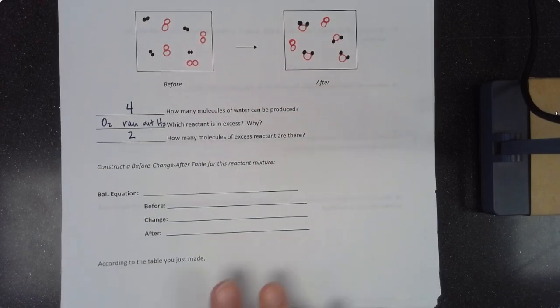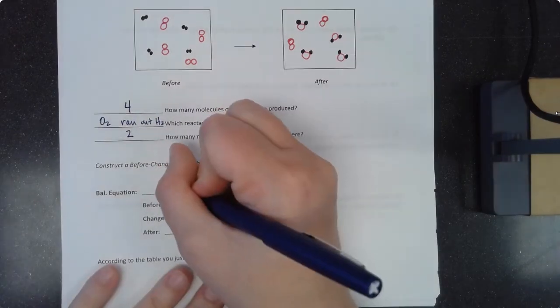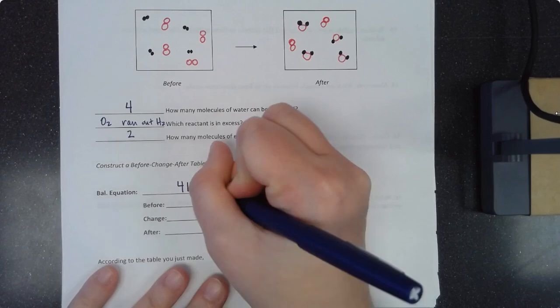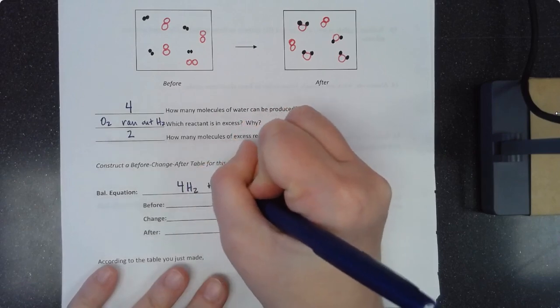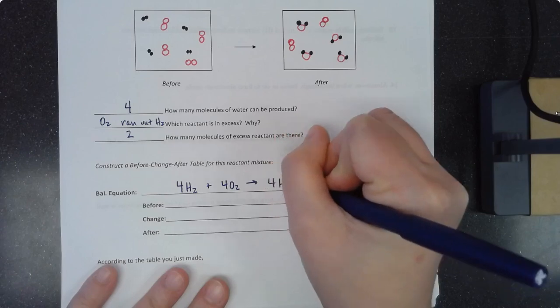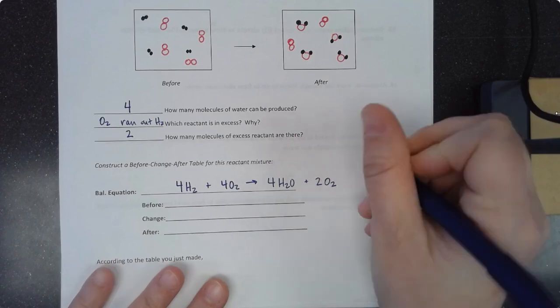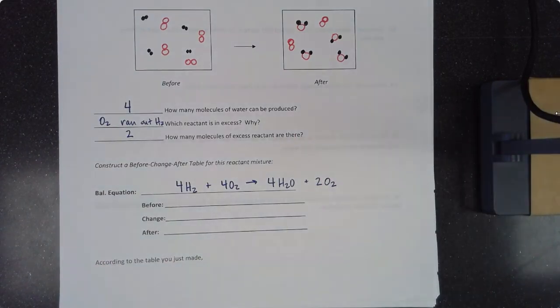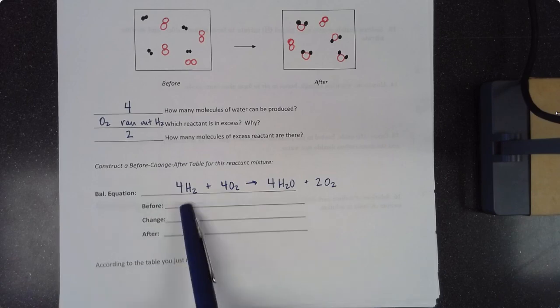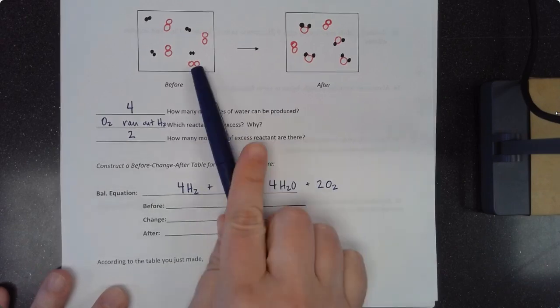All right, look at this. Construct a before, change, after table for this reactant mixture. I know you guys love these. So we've got our 4 H2s plus 4 O2 yields 4 H2O plus 2 O2. So normally we would put moles in our BCA chart. We're just going to put number of molecules in this one, right? Because the number of moles would be quite small.